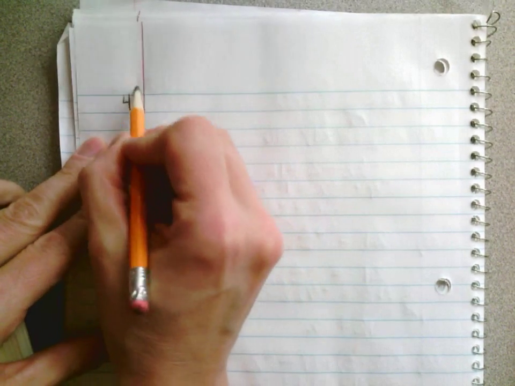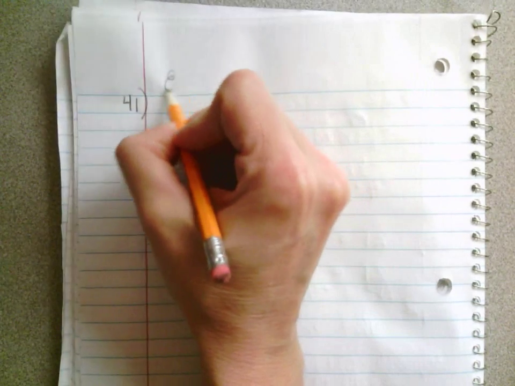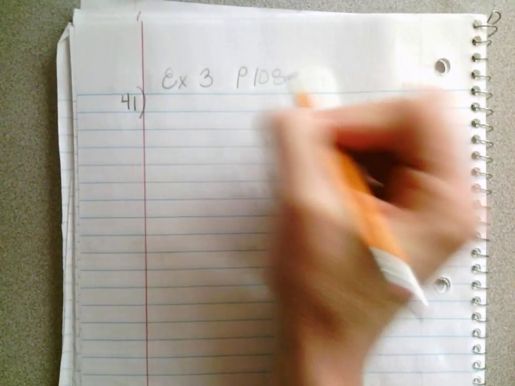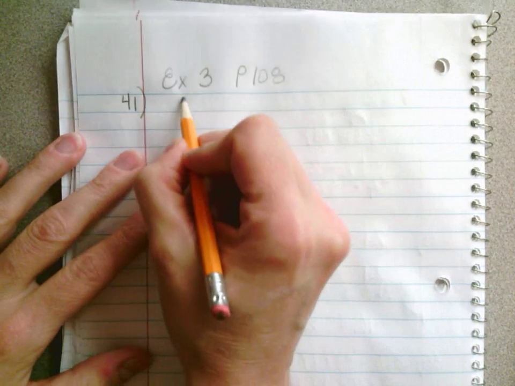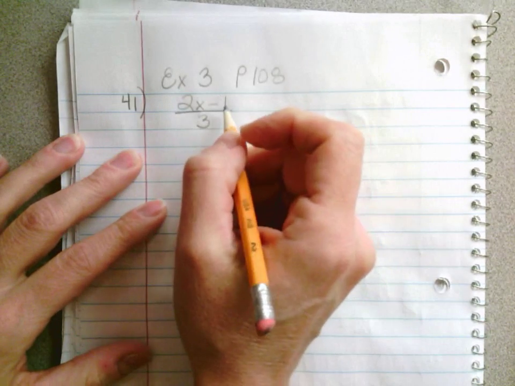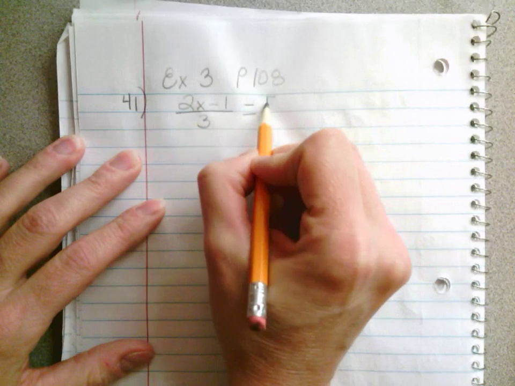I'm going to go ahead and flip over. Forty-one. And by the way, these last two here are similar to example 3 on page 108 from yesterday. So here's number 41. 41 says 2x minus 1 divided by 3 is equal to 5.